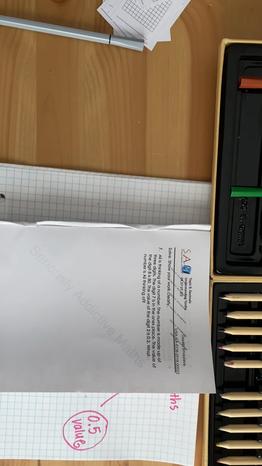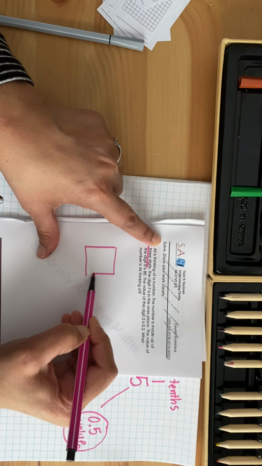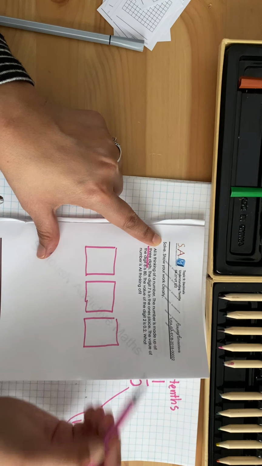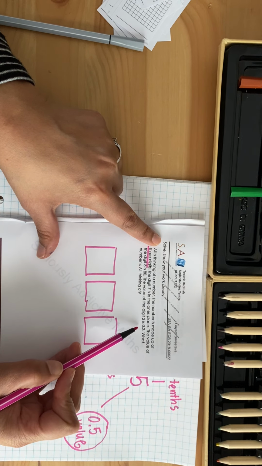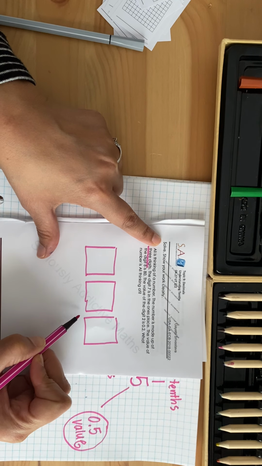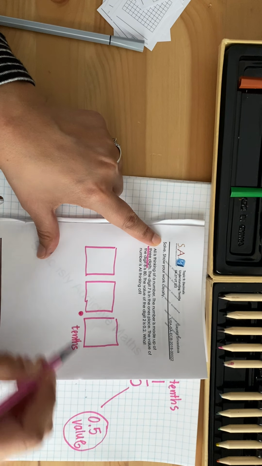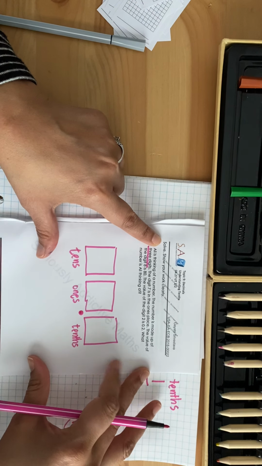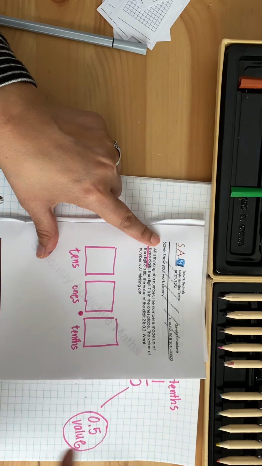Okay, so we have some clues here. The first clue is that she's thinking of a number that's 3 digits. So we know we're going to draw 3 boxes. Okay, the digit 7 is in the ones place. So we know there's something in the tenths place. So let's say we're going to put a decimal right here, and we're going to call this our tenths, our ones, and our tens. Okay, go ahead and write this down in your booklet, okay? If you need to pause, go for it. Go ahead and pause.